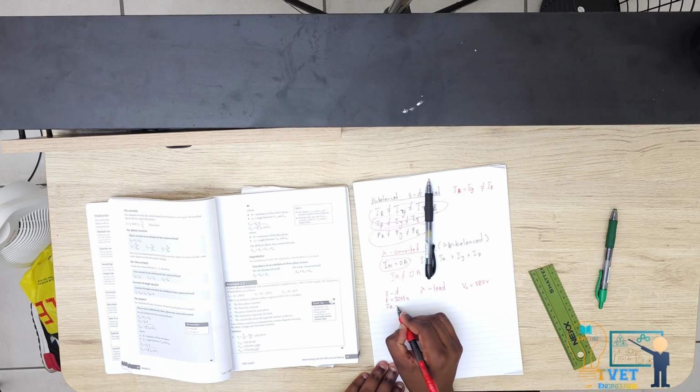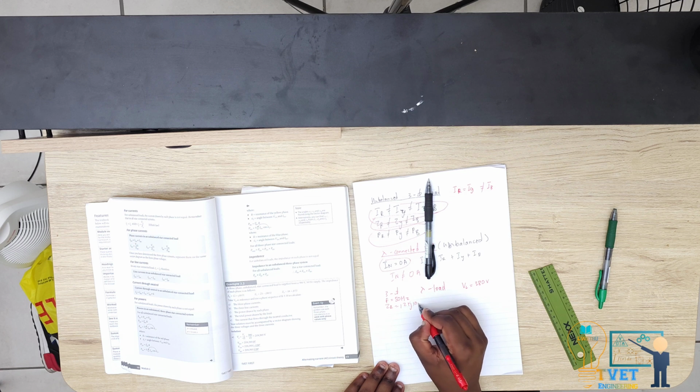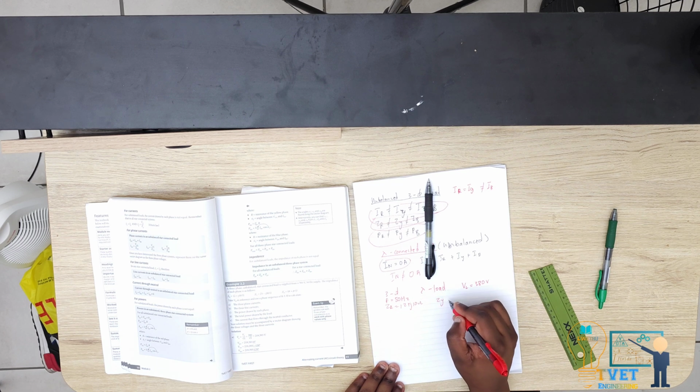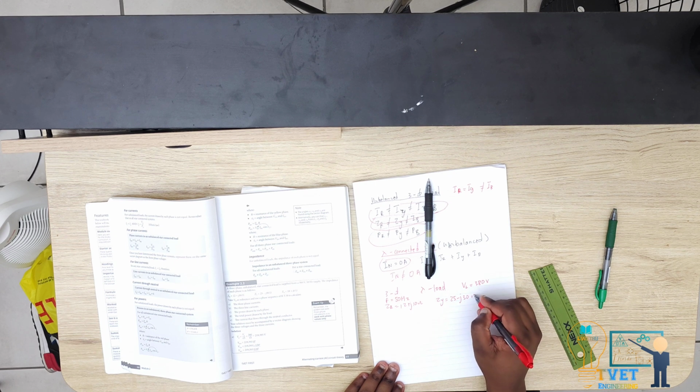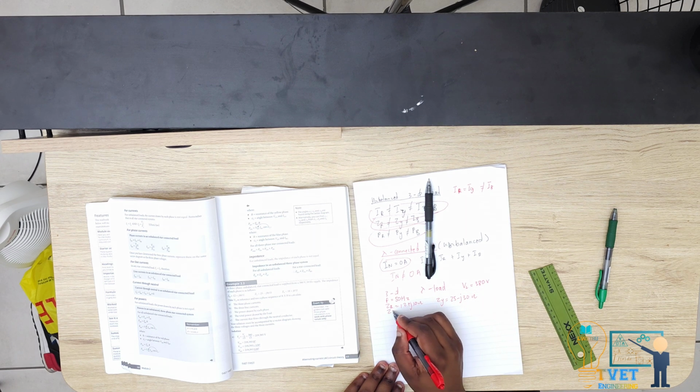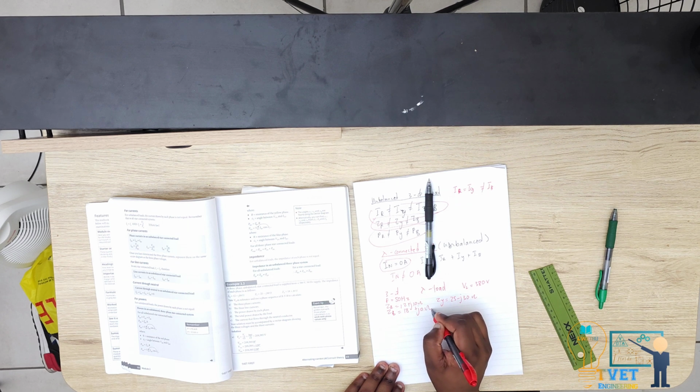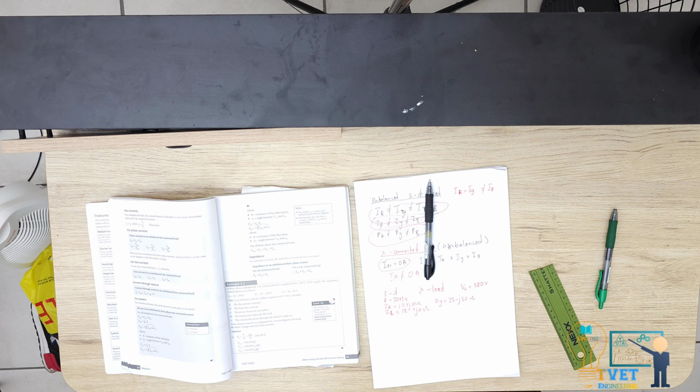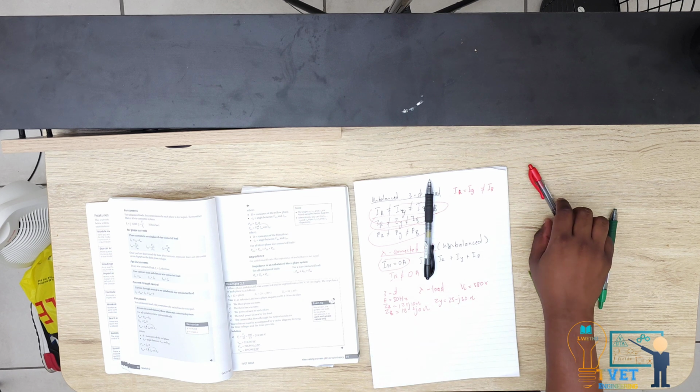The red phase impedance is 12 plus j10 ohms. The yellow phase impedance is 25 minus j30 ohms. Then the blue phase is 18 plus j0 ohms.